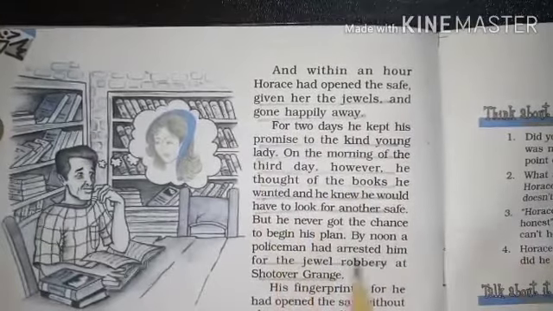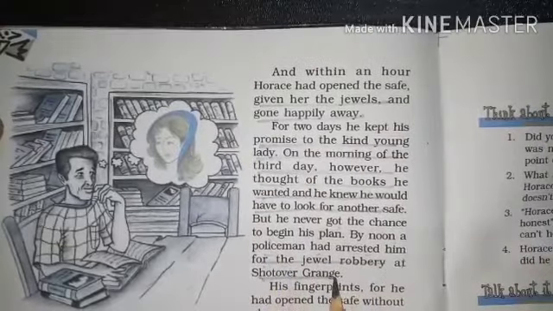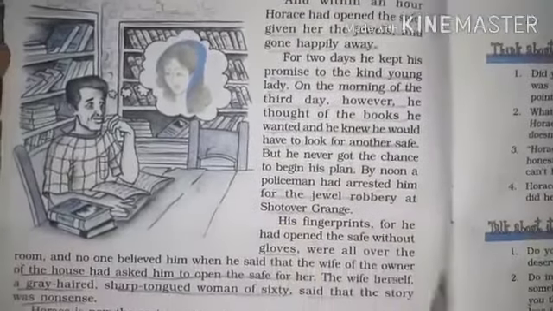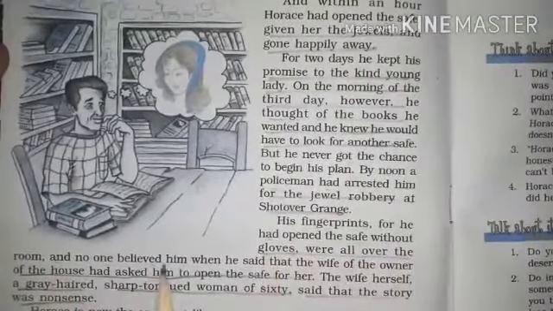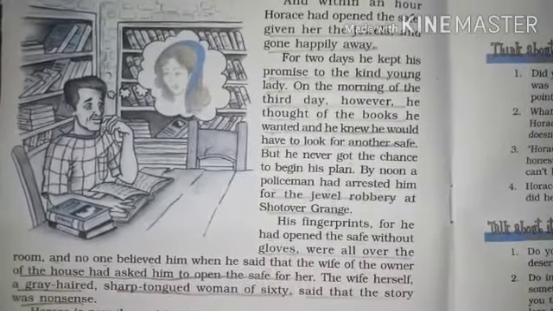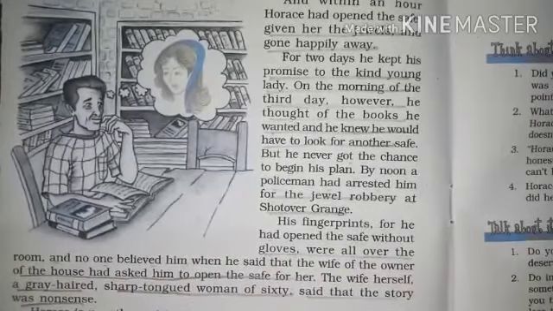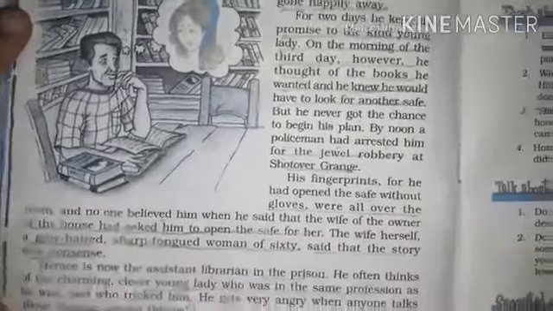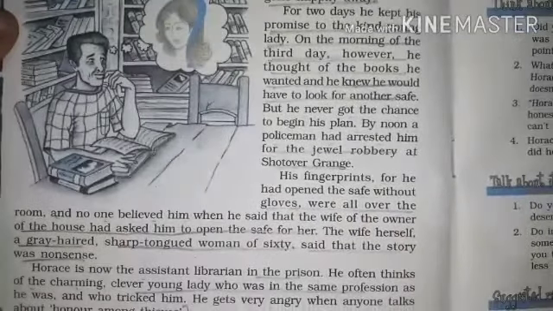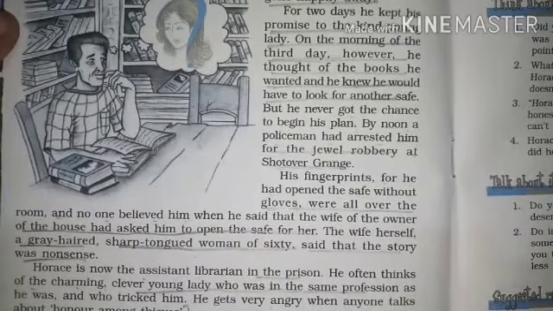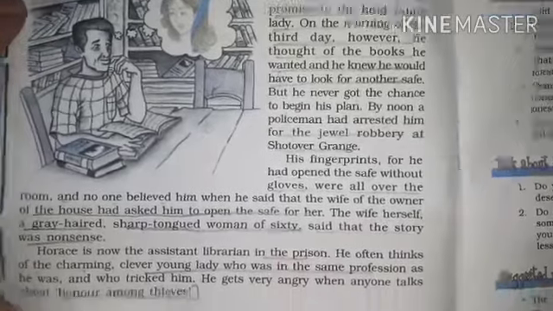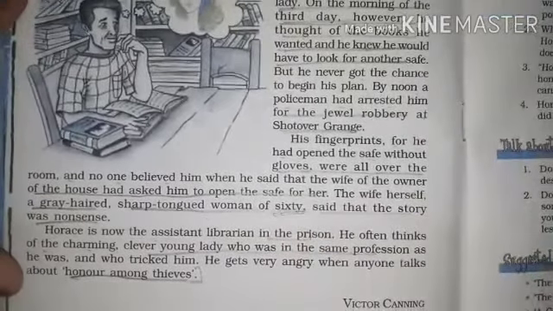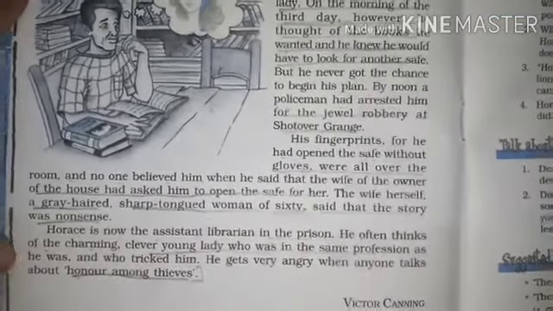By noon, a policeman has arrested him for the jewel robbery at Shotover Grange. His fingerprints, for he had opened the safe without gloves, were all over the room, and no one believed him when he said that the wife of the owner of the house had asked him to open the safe for her. The wife herself, a grey-haired, sharp-tongued woman of 60, said that story was nonsense. So the lady who was actually his wife was quite aged, 60 years old. And this girl, she was a thief who was very young.